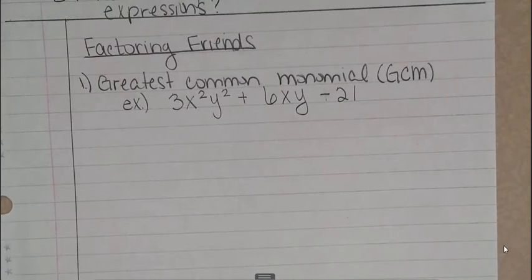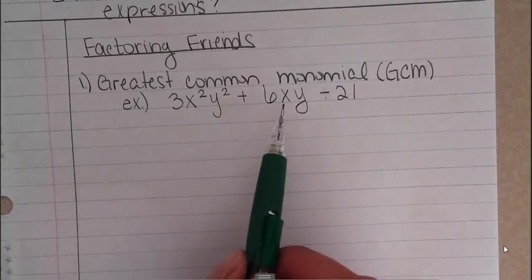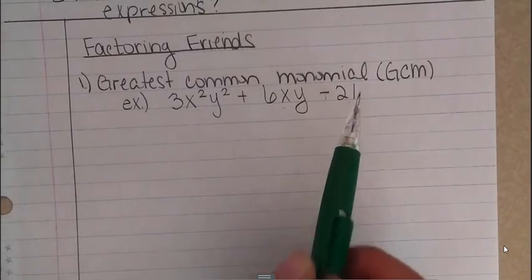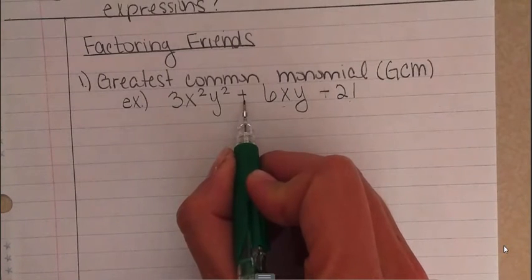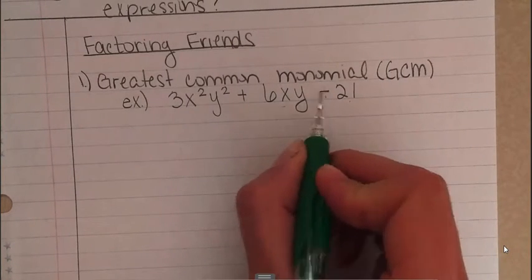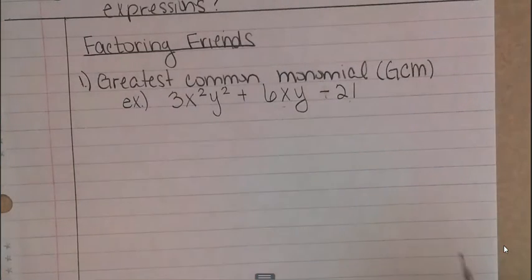We want to factor this. So what you want to think about is, what is the greatest common monomial factor of all three terms? Notice that there are three terms. Terms are divided up between addition or subtraction. So I have three terms. This is a term, this is a term, this is a term.